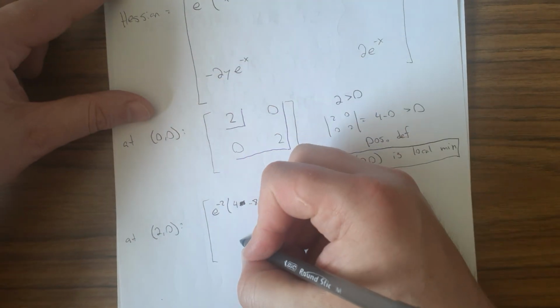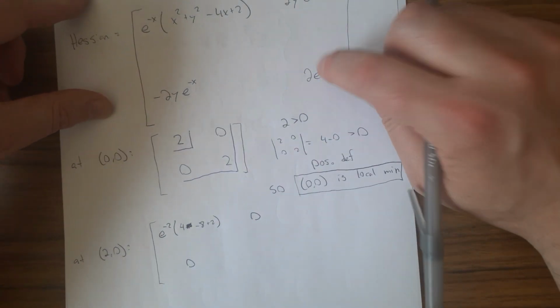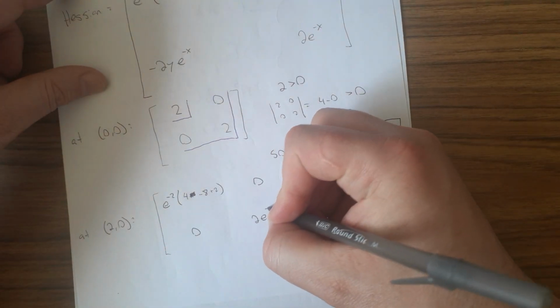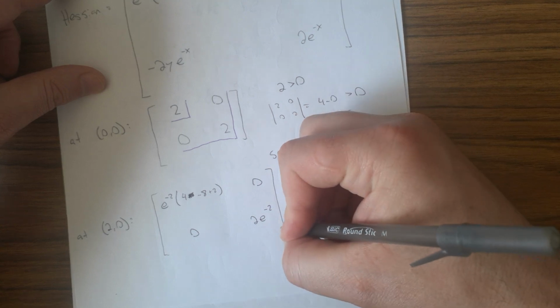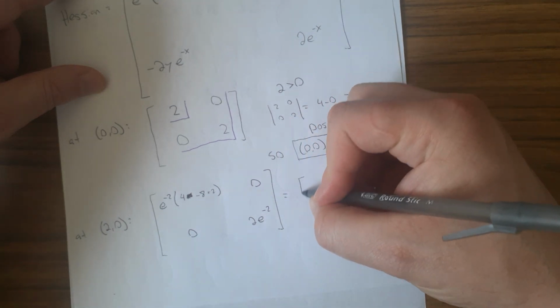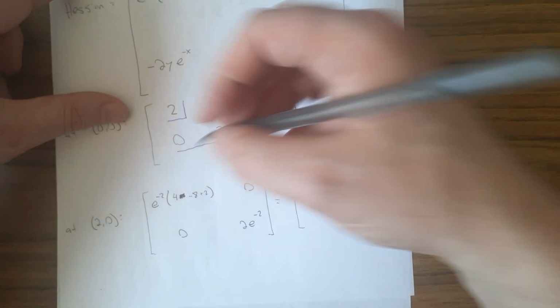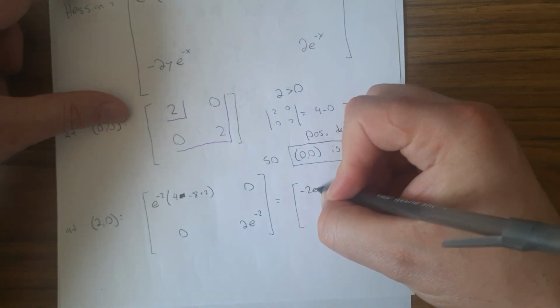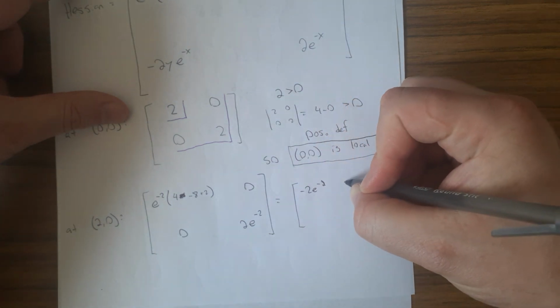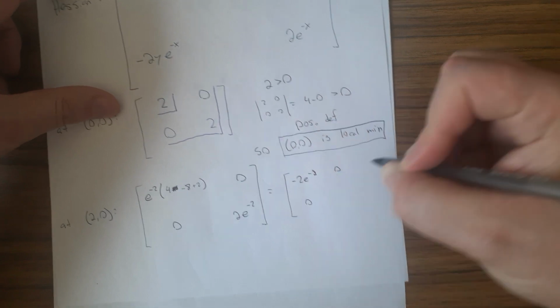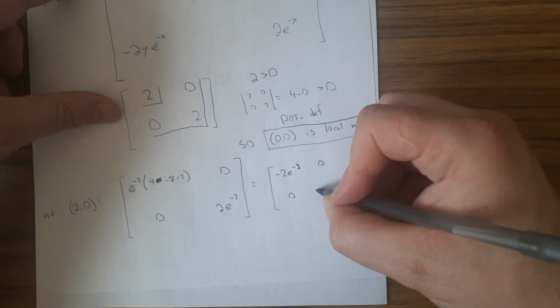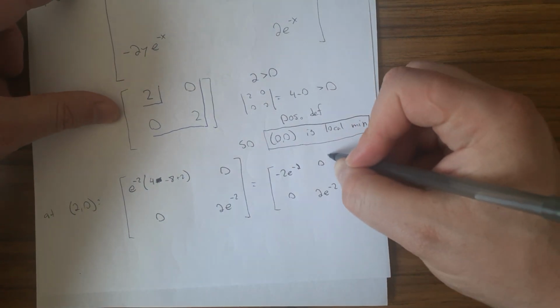This is the same. This is 2e to the negative 2. So what I've got here is negative 2e to the negative 2, 0, 0, and then 2e to the negative 2.